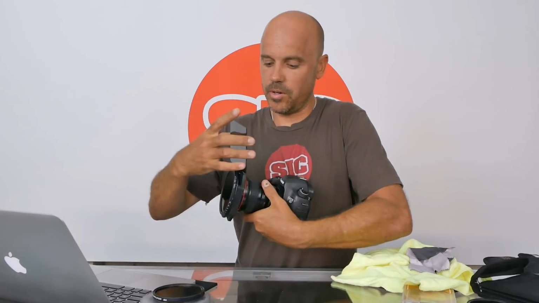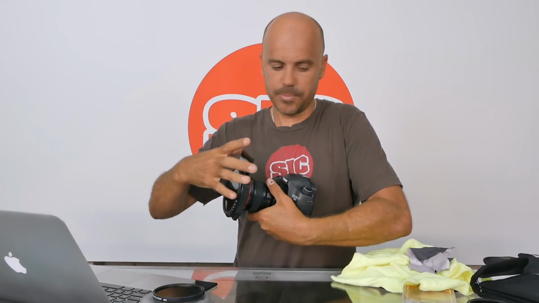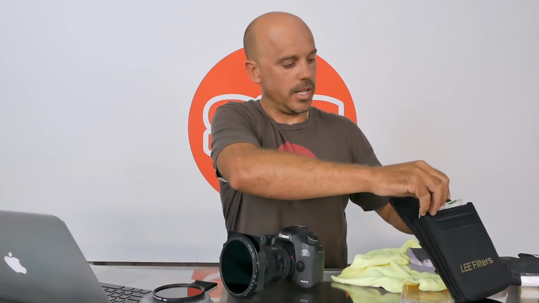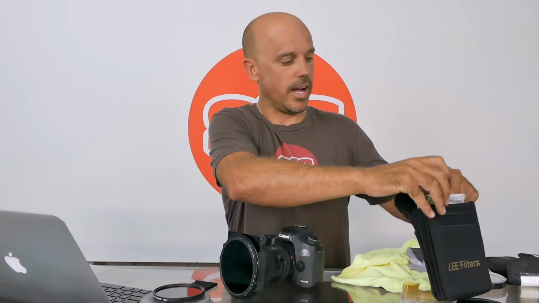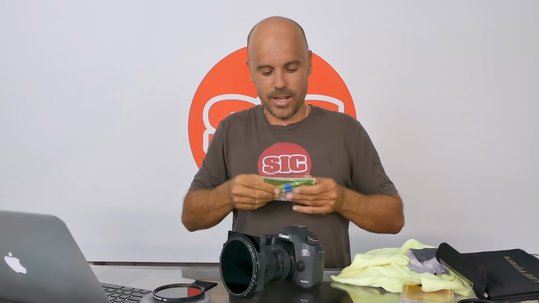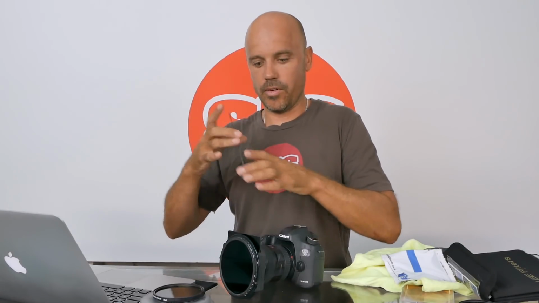Then what you do is you can put your 10-stop ND filter in there, and you can put these variable ND filters in there too. So if you want to darken the sky only, you know, if it's a bright sunset, I've got these variable ND filters over here. So have a look at that. See that? Part of it's neutral density and part of it lets the light through. So what I do is I put that in there.